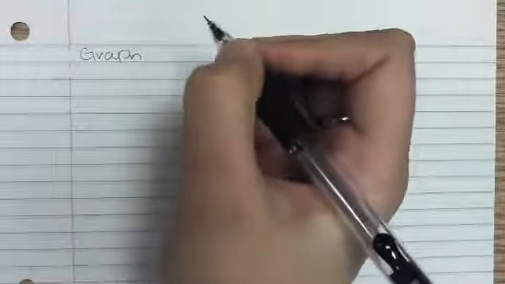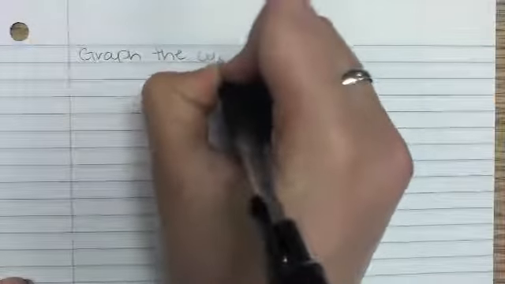Okay, so next we're going to look at how you could graph these. First we're going to graph them by hand, and then I'll show you how to graph them on a calculator. So we're going to graph the curve. The first one is x equals 3t squared, y equals 2t, and the t values I'm using are from negative 2 to positive 2.